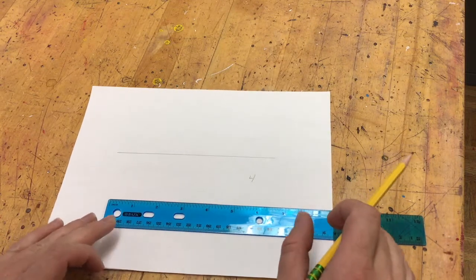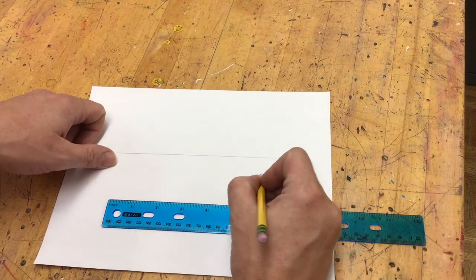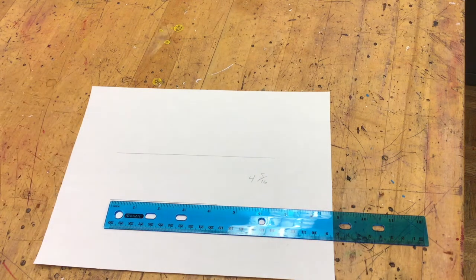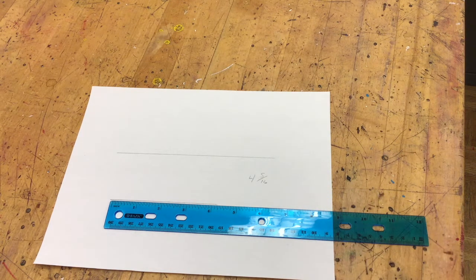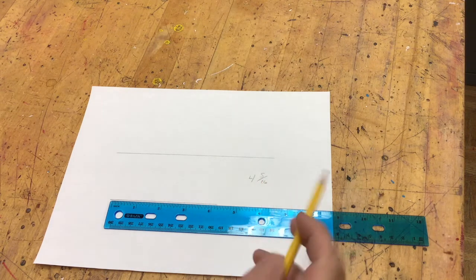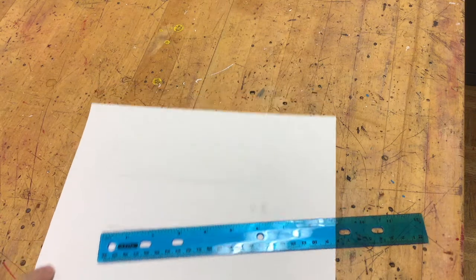And we should count out 1, 2, 3, 4, 5. So that would be 4 and 5/16. Can we reduce that? Hopefully you're saying no. We see that odd number on top, so that isn't going to divide into our denominator, or our bottom number there. So that cannot be reduced. So let's try one more, and I'll let you guys have some practice.